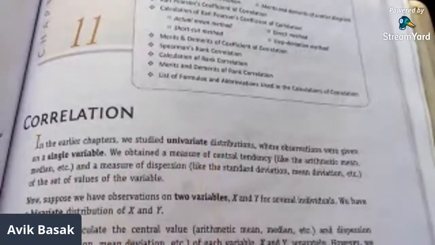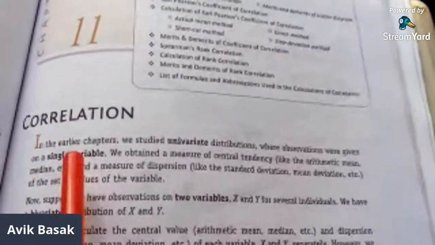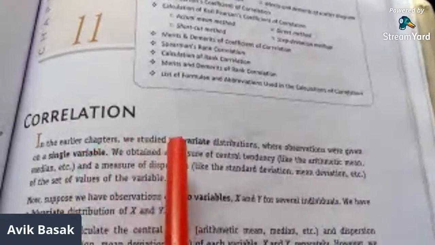Okay, today we will be doing the chapter correlation. Now, what is this correlation chapter all about? In the previous chapters, central tendency, arithmetic mean, median, and mode, we have seen that there is only one variable, which is x. There is no y variable, isn't it? When we do sums with only one variable, it is known as univariate distribution.